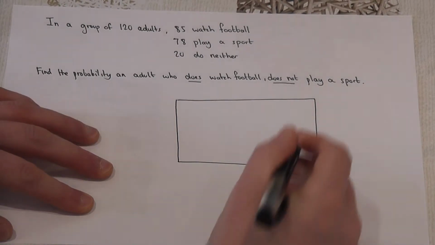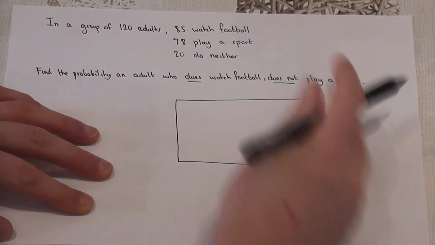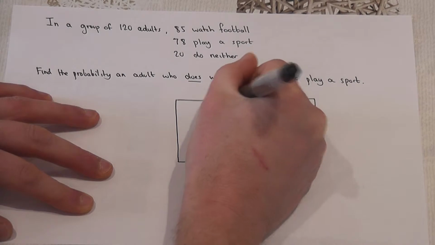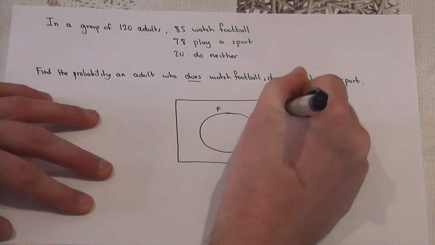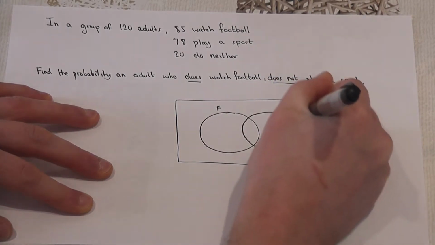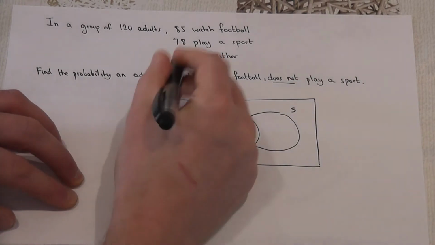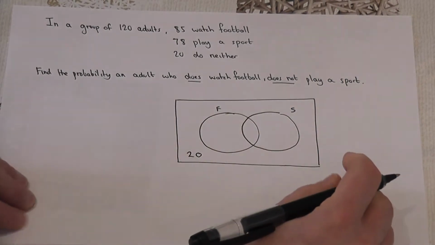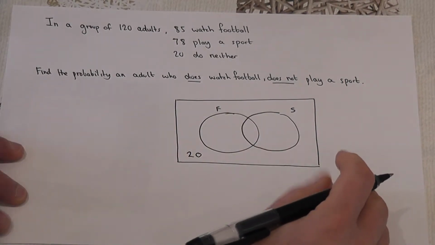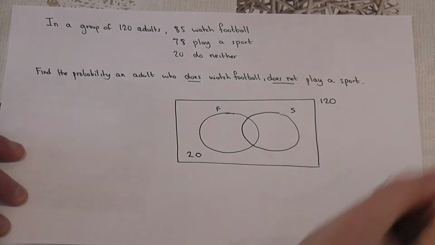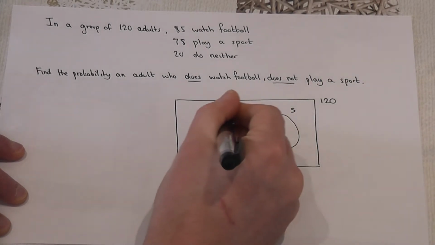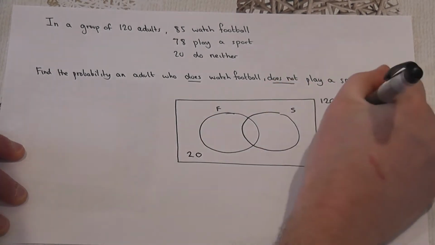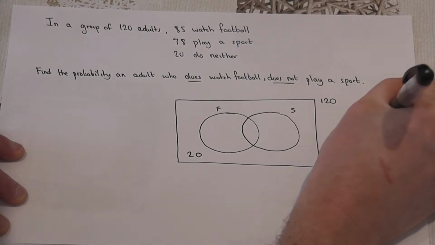So, here are our 120 adults in this rectangle. Some do indeed watch football, some indeed play a sport. 20 do neither, so I can put 20 around the outside. And there's 120 in total. So there must be 100 people within these two circles, because 120 in total, take away 20 is 100.